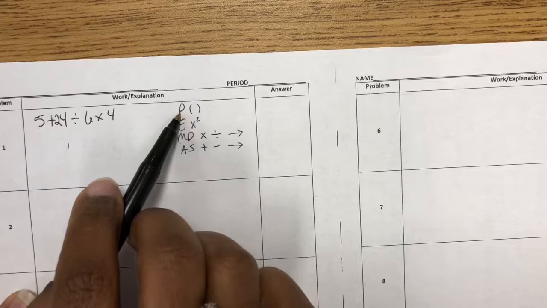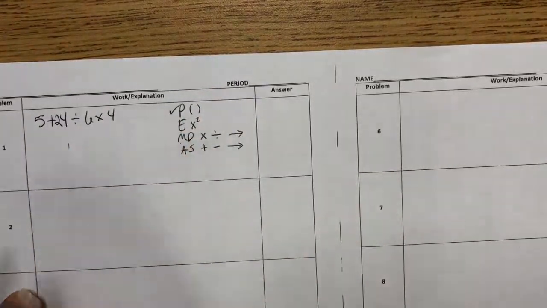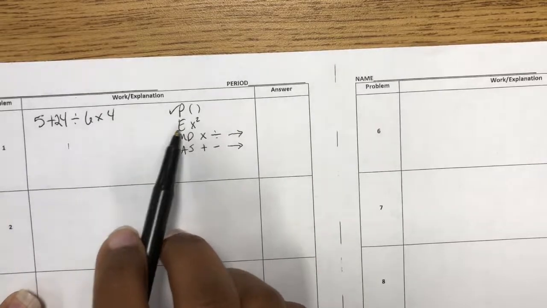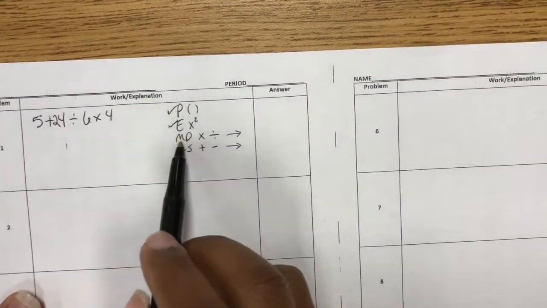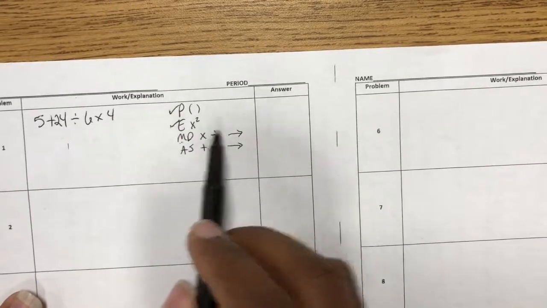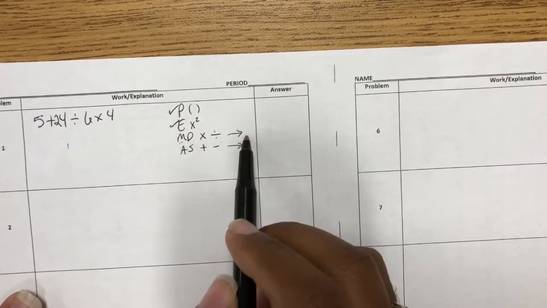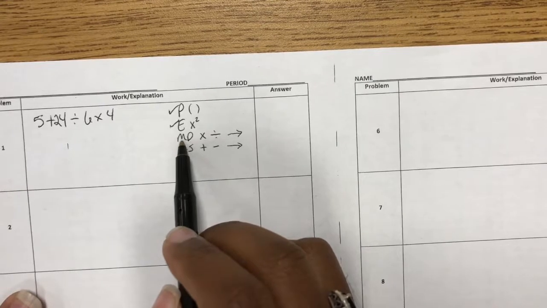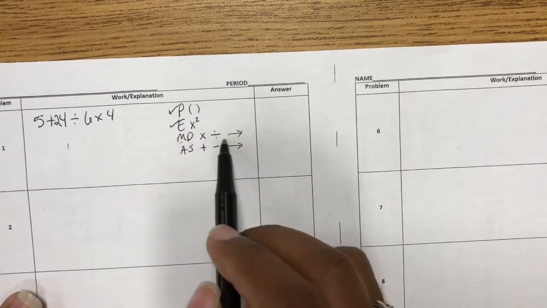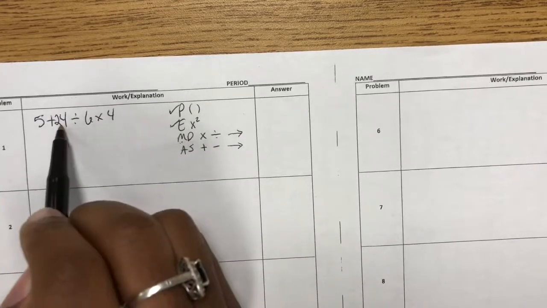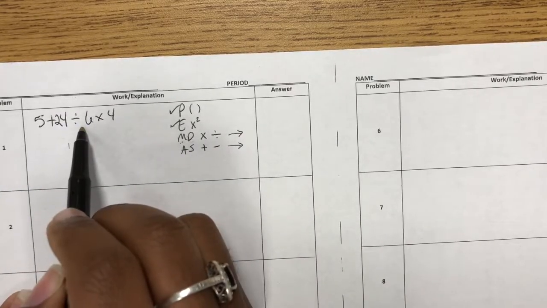So the first letter is P for parentheses, but I don't have any parentheses in this problem, so I don't need to do that. Next is E for exponents. I don't have any exponents in this problem, so again, I can skip that step. The next step is multiplication and division, and we have to solve that from left to right, which means multiplication does not always come first. Sometimes division might come first, so these are interchangeable. It's whichever one comes first in the problem. And in this problem, the division came first, so I have to do that first.